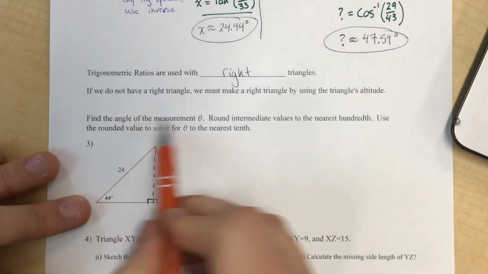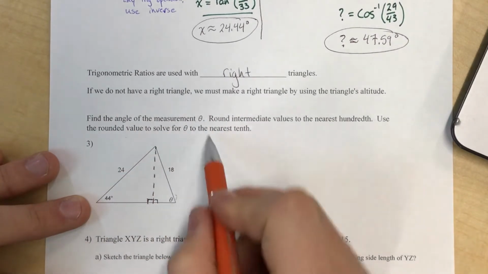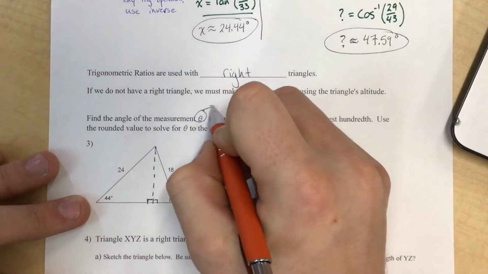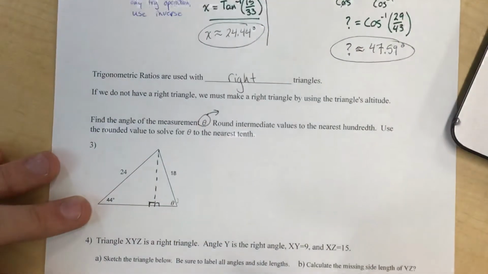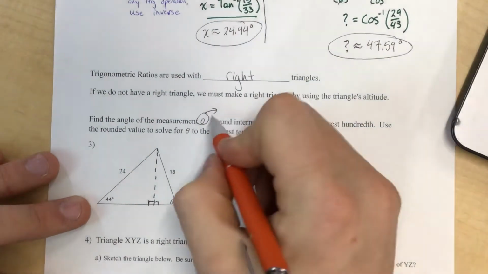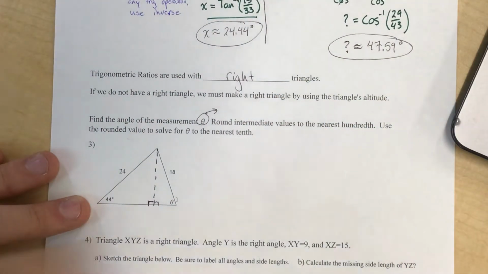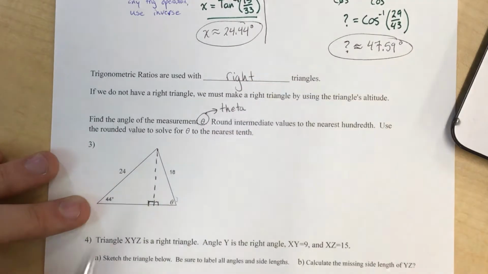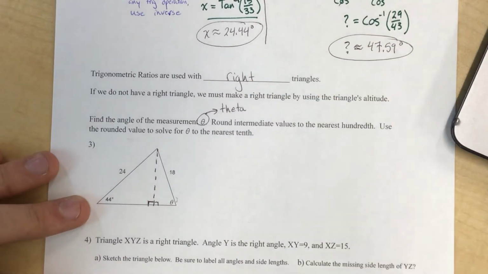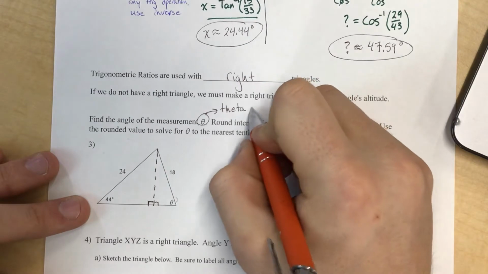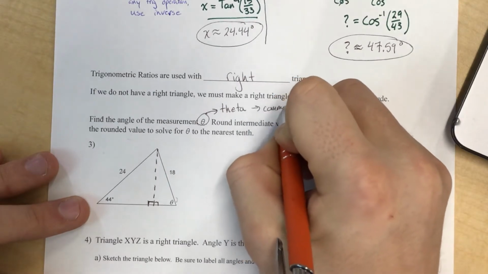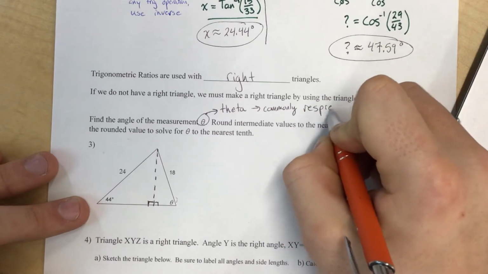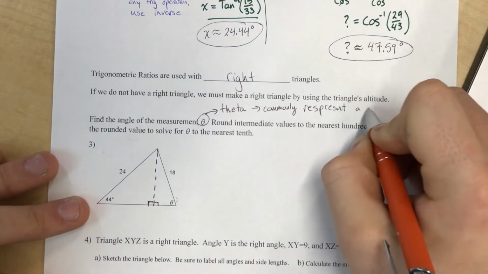Now we are trying to find the measure of this symbol right here. Well, that's an angle. Now this is where I'm going to talk about what we said up there. We can name it anything. This is what we're traditionally going to use now: theta. This is the symbol theta, which is a Greek letter, and this Greek letter is commonly used in geometry to represent an angle.